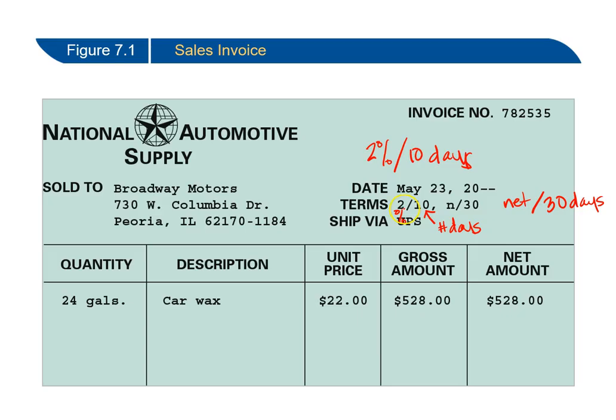Sometimes you might see terms of maybe 3/15, meaning that they have 15 days to get a 3% discount. You might also have maybe an N45 or N60, meaning that they have 45 or 60 days to pay their bills.